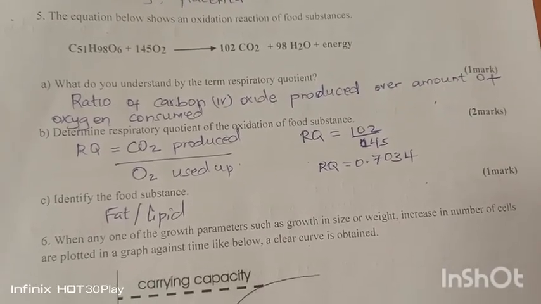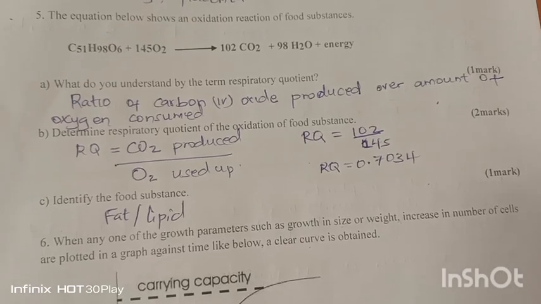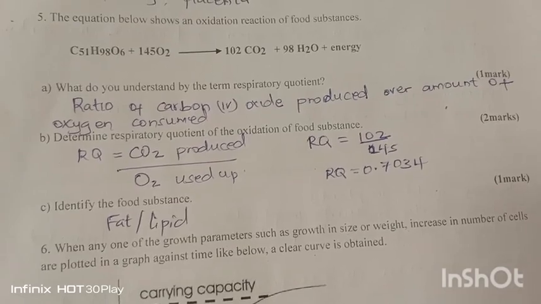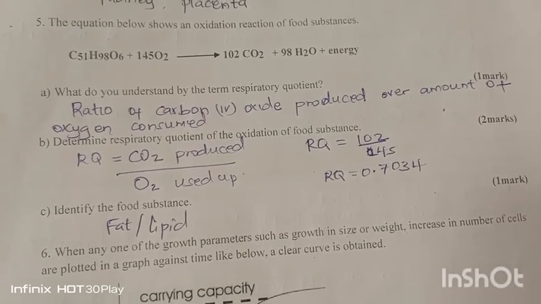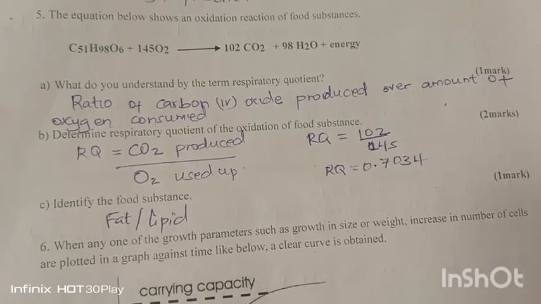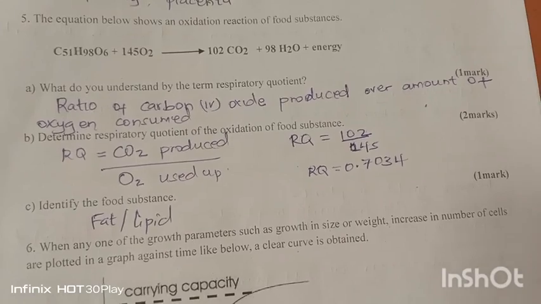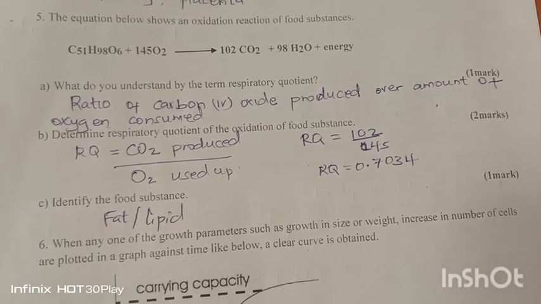The equation below shows an oxidation reaction of food substances. You have that molecule oxidized with 145 oxygen to give 102 CO2 and 98 water molecules and energy. What do you understand by the term respiratory quotient?